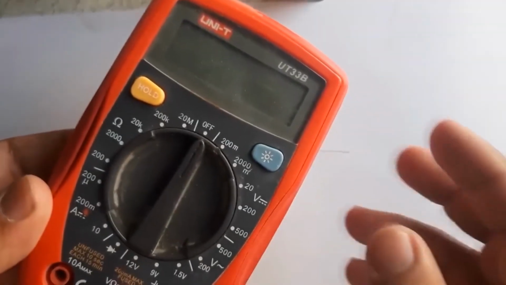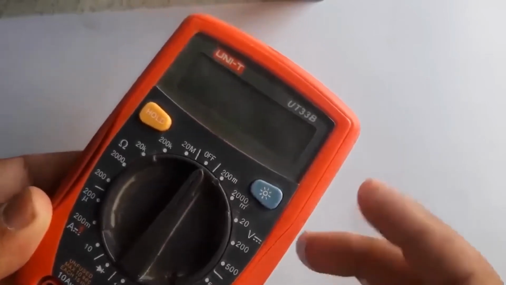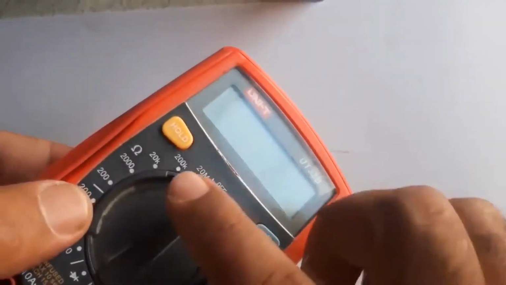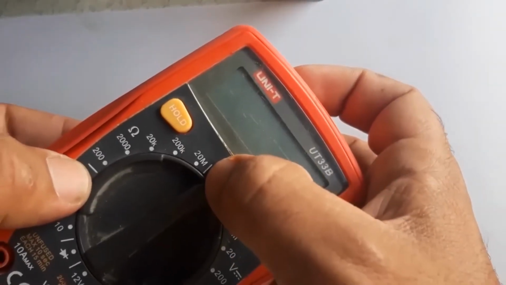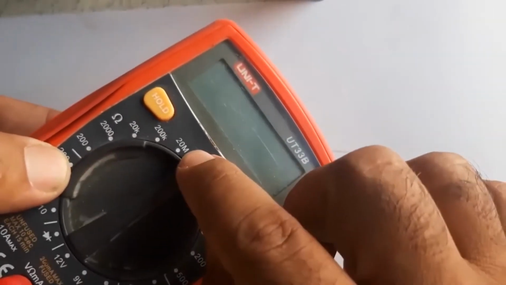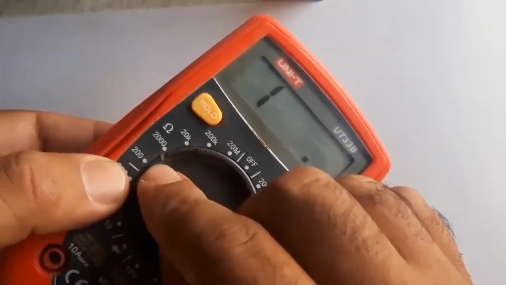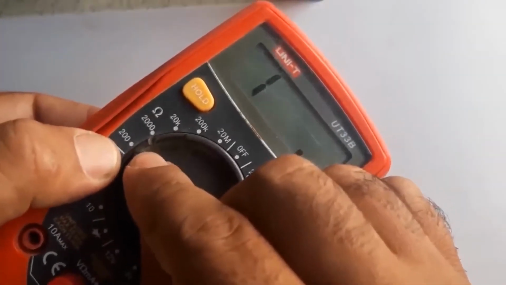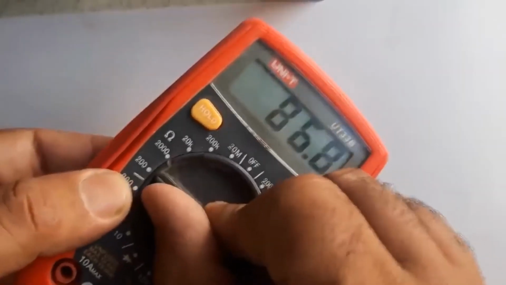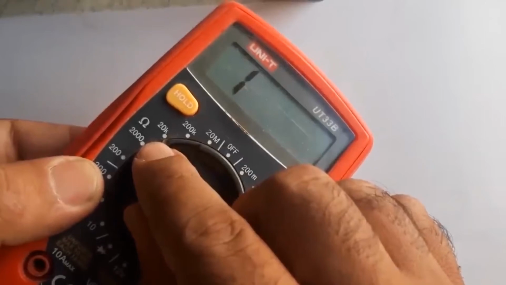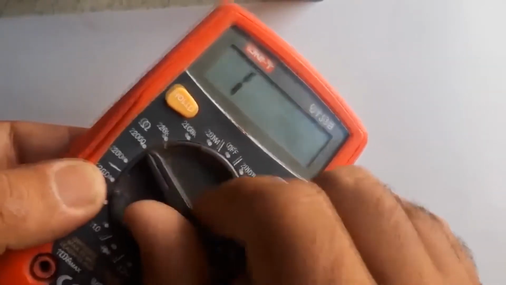First we are going to check the value of the resistor with this meter. Friends, here you can see this sign is for ohm. We are going to use this area from this to this. When we select this, we are able to check the value of the resistor from 0 to 200 ohm. From this range, 0 to 2000 ohm.